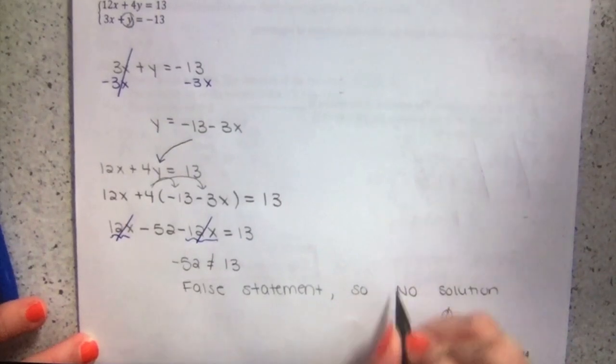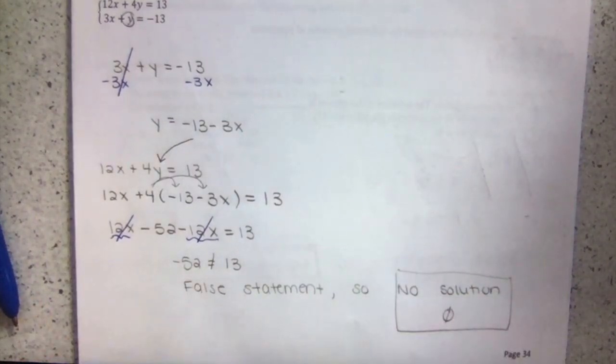Which in my math lab, they use the empty set symbol. That shows us no solution. So that is Module 9, Homework 3 notes.